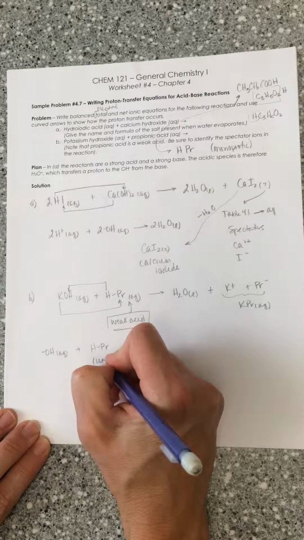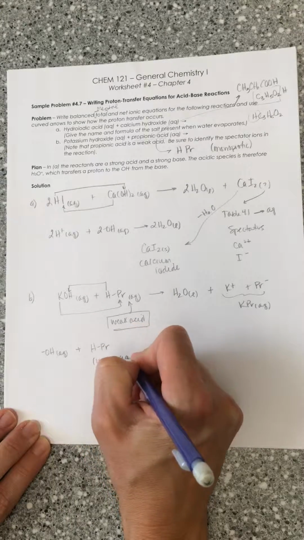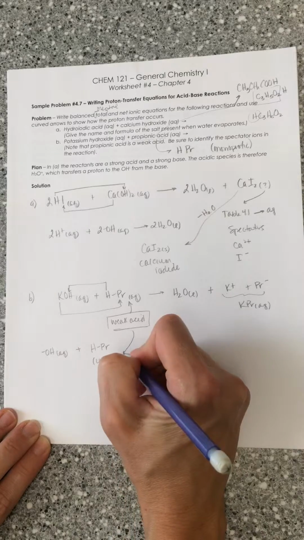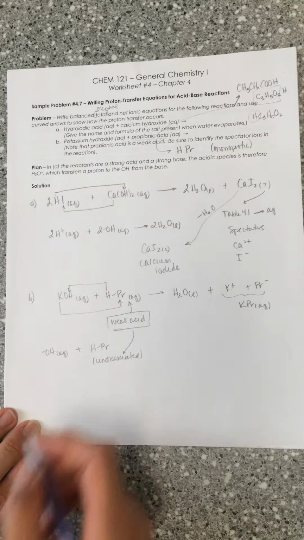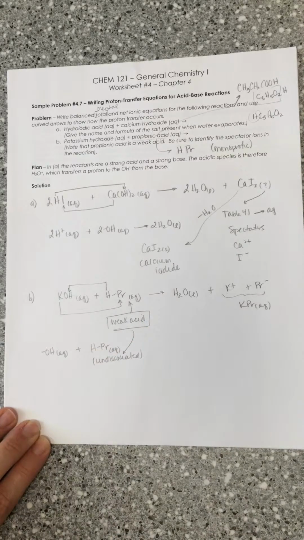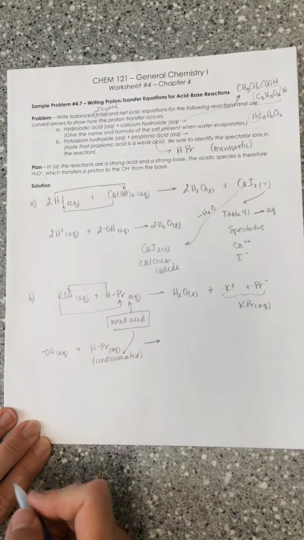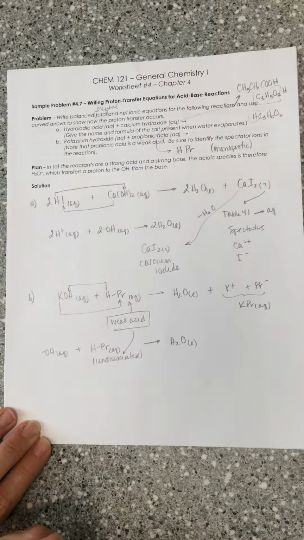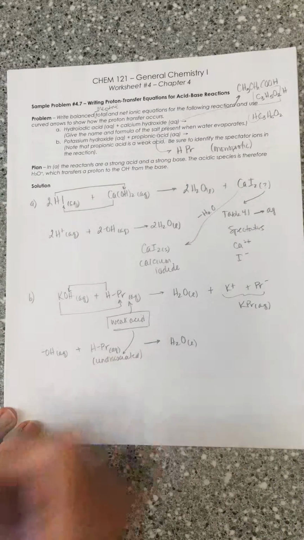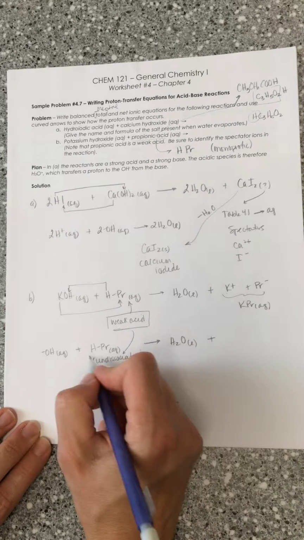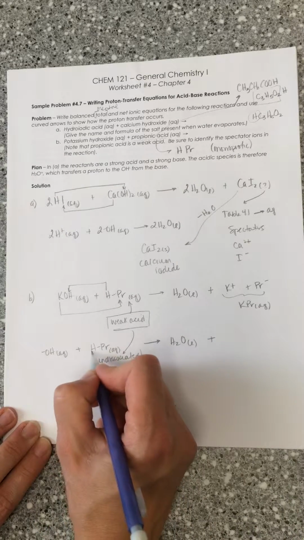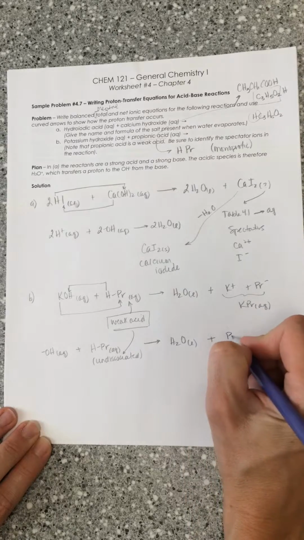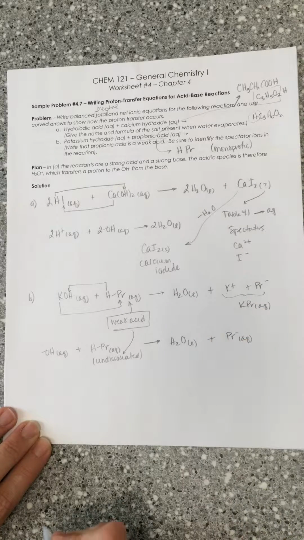So we write this what we call undissociated. Because it's a weak acid, we write it undissociated. We can still say that it's aqueous. It's dissolved in solution. It's just not completely dissociated. It's not broken apart. Now, we know we make water, because that is the combination of the hydroxide and the proton. But when this hydroxide forcibly takes that proton away, what we're left behind is PR minus, aqueous.